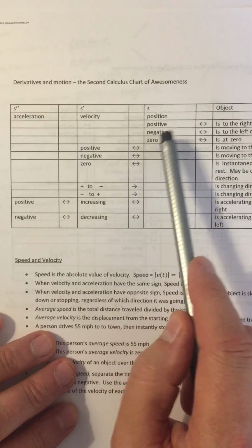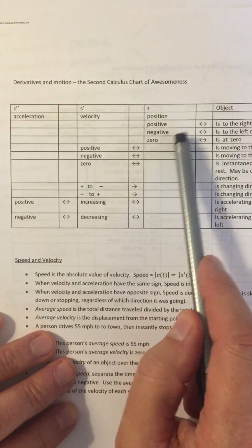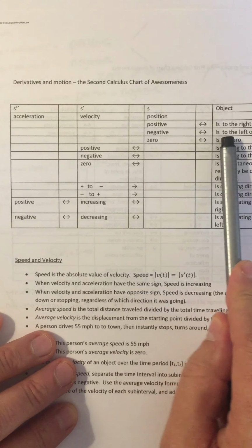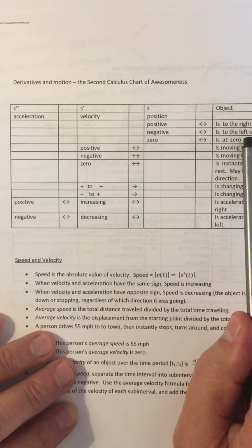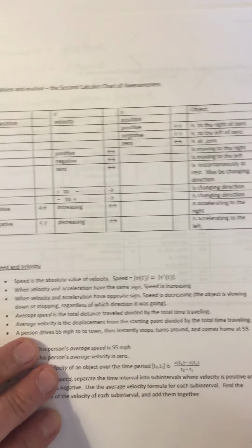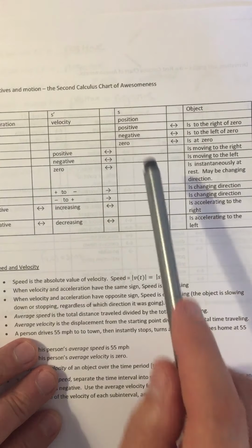It says things like when s is positive, the object is to the right of 0. When s is negative, the object is to the left of 0. This also could be above or below if we're going left or right. So I put everything in terms of left or right, but you could change all those to up or down, right? When s prime is positive, so s prime is the velocity. s is position, s prime is velocity, s double prime is acceleration. We talked about that. When s prime is positive, the object is moving to the right or up. When s prime is negative, the object is moving to the left or down.